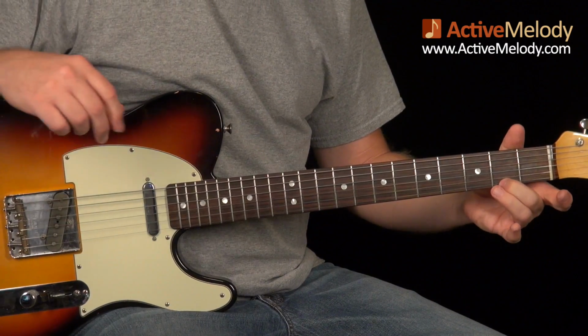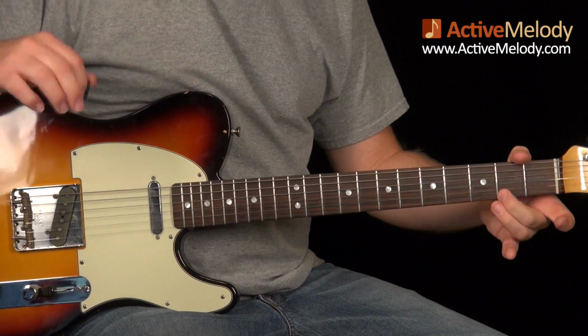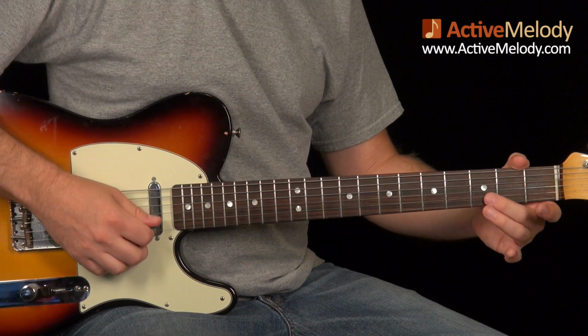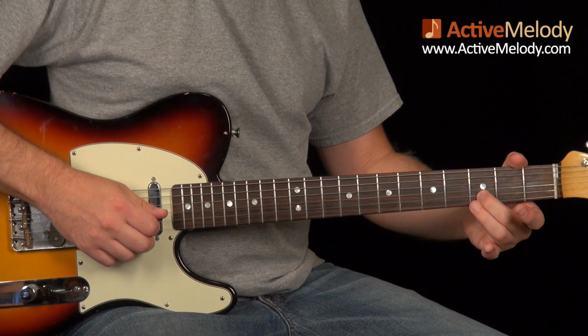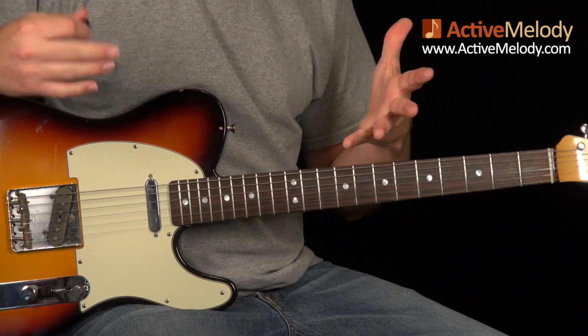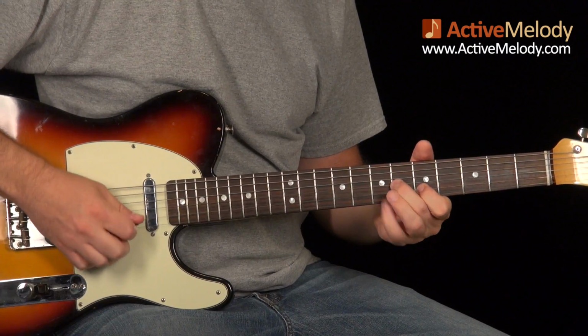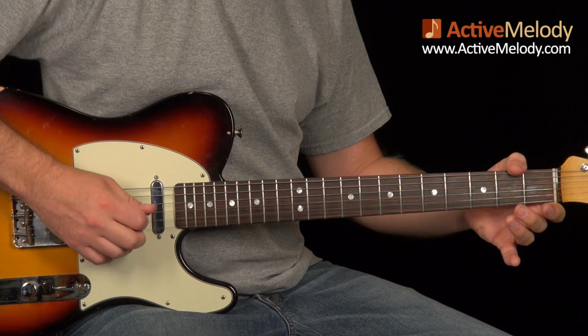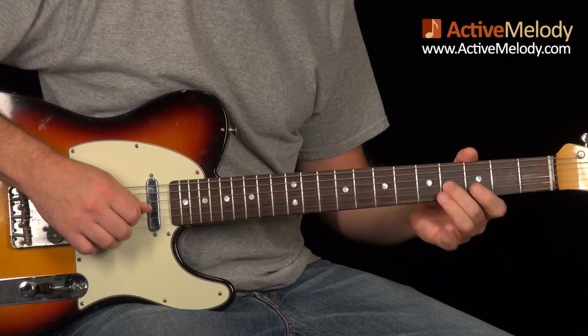Now I come up here and I do a hammer on to the 2nd fret, 1st string, open 1 string, 3rd fret, 2nd string, open 2nd string. I know this is a mouthful. There's a lot going on here. That's what that looks like. Let me do that slowly, just that little part.